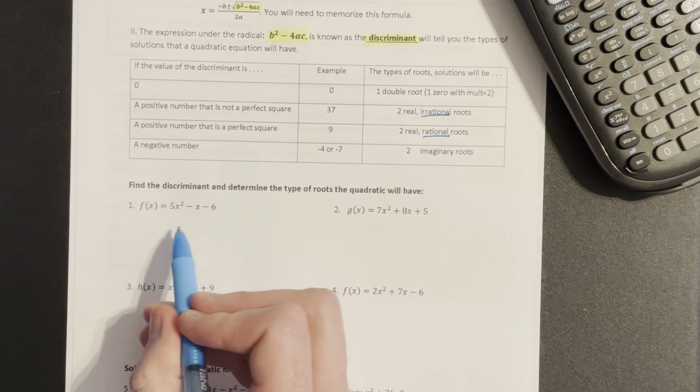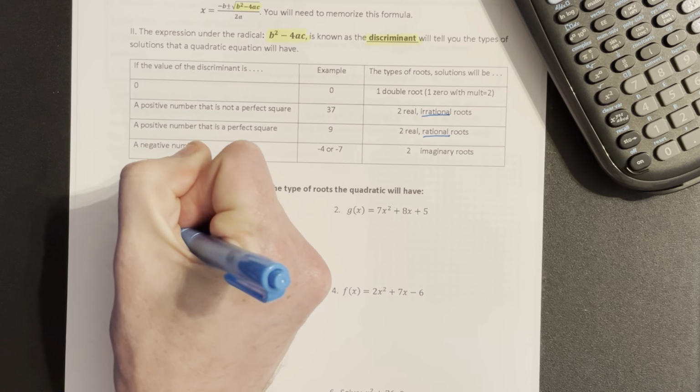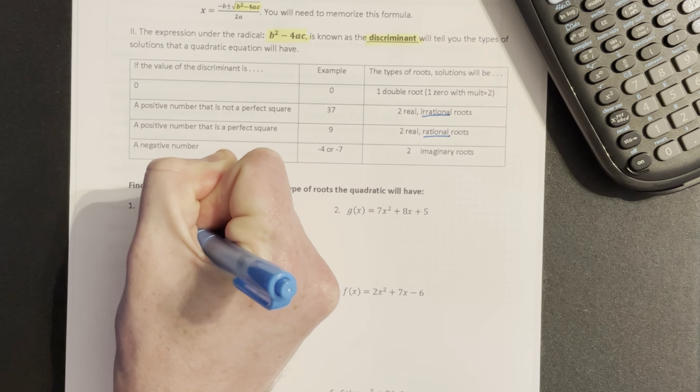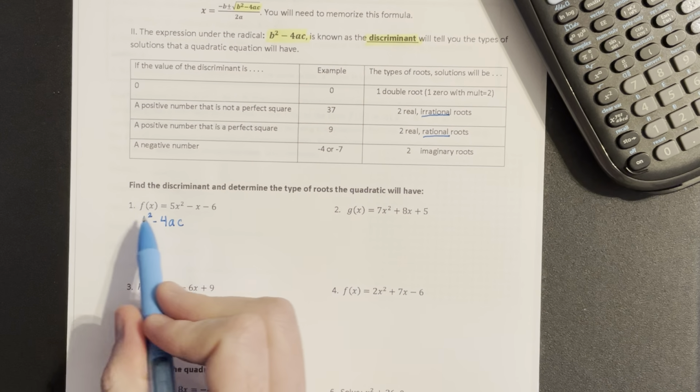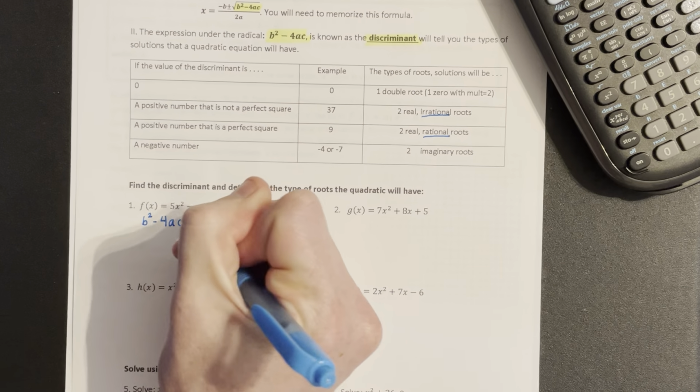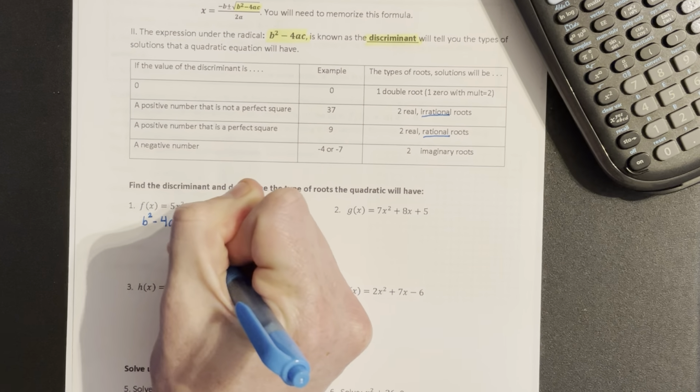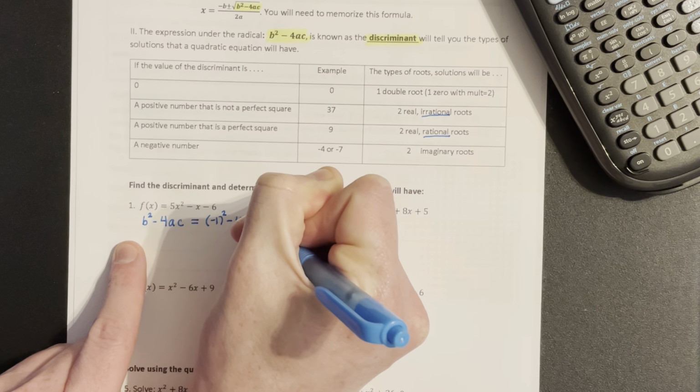We have this quadratic here, and we just want to figure out the discriminant. So I'm not trying to work out all of the quadratic formula. We just want to figure out this little section. So if I plug this in, I'd have b squared minus 4ac.